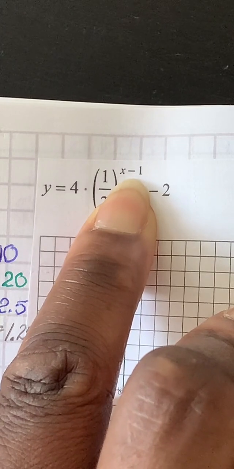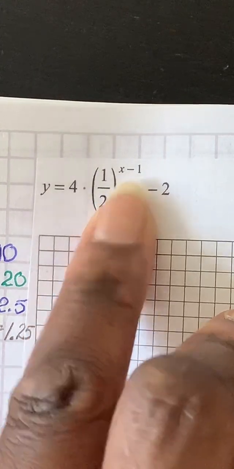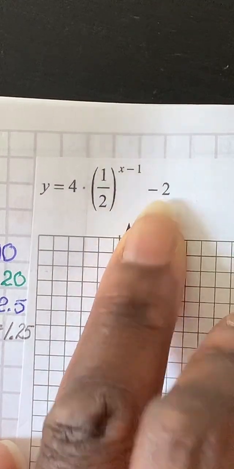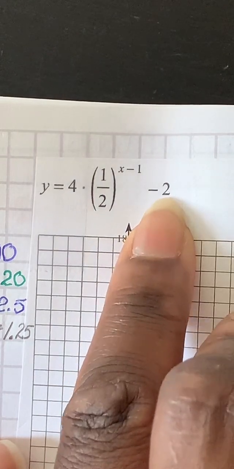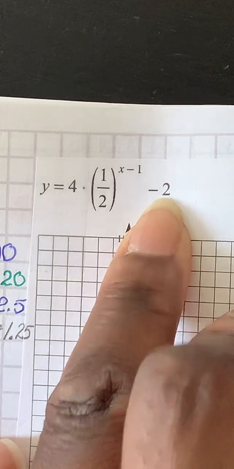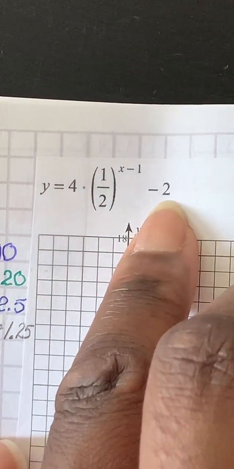You always go opposite of what you see. Then I'm going to go down 2 units. They're saying that my asymptote is going to be at -2. So this is telling you movement, and it's also telling you your asymptote.